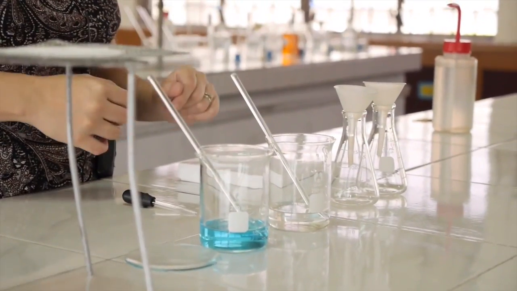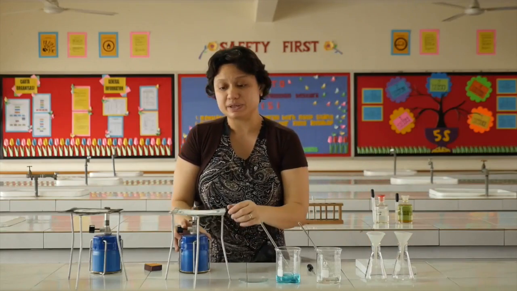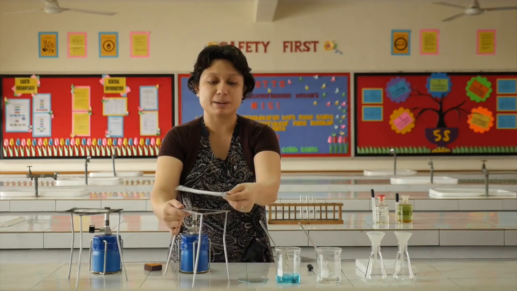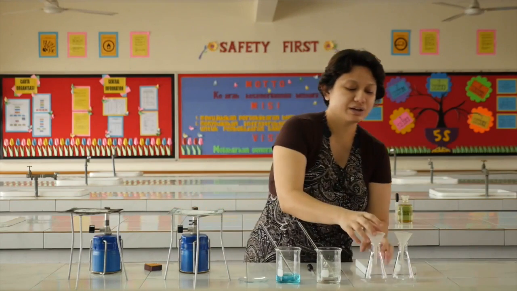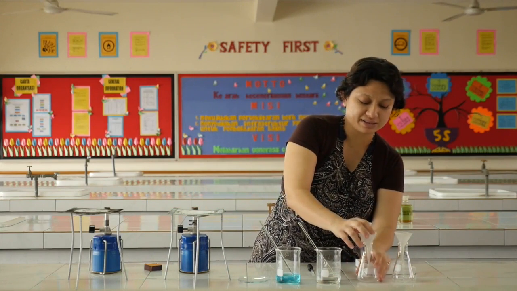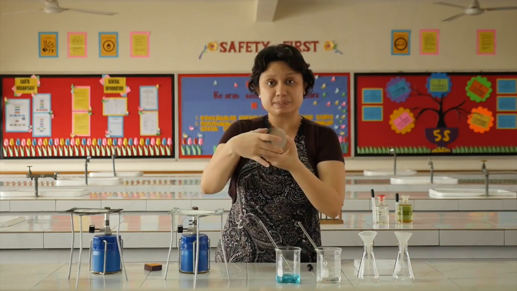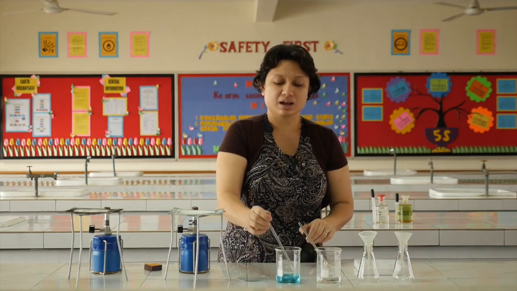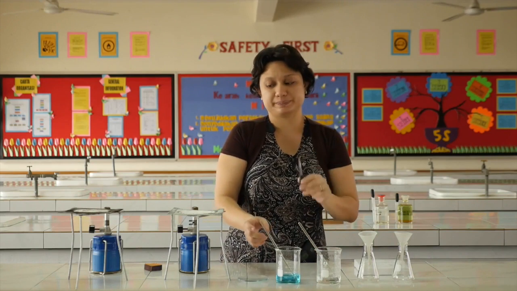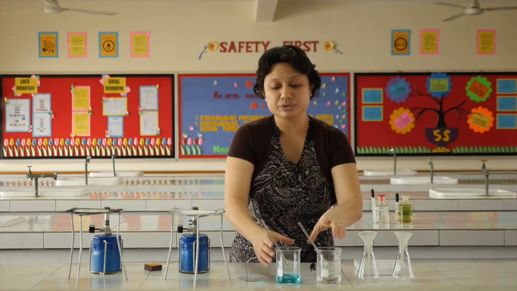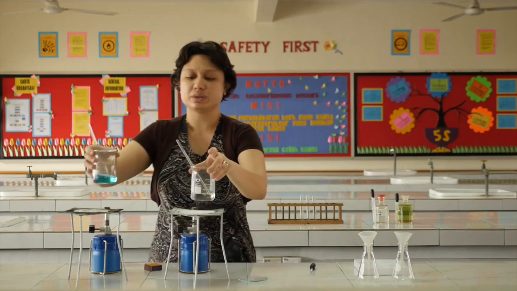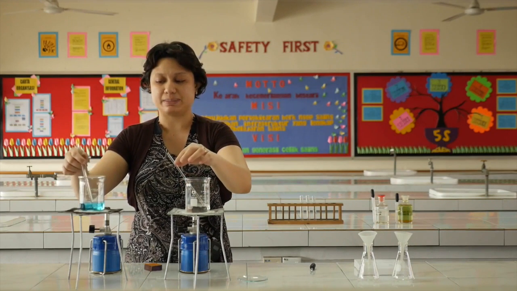So obviously the chemicals that we need are copper 2 sulfate solution and potassium chloride solution. We need a Bunsen burner, wire gauze, tripod, filter funnel, conical flask, filter paper, a glass plate, and a glass rod or a dropper. So what we are going to do now is put the two solutions and heat them up.